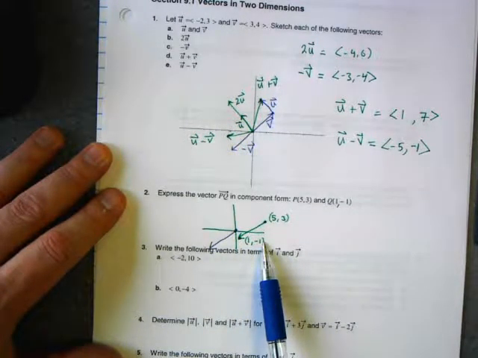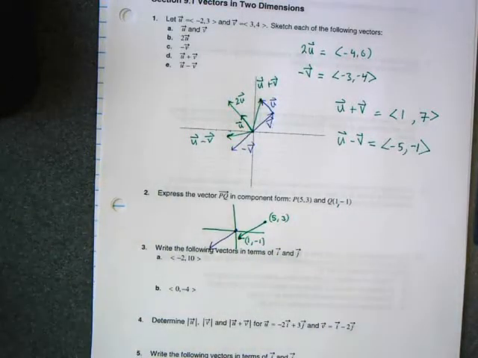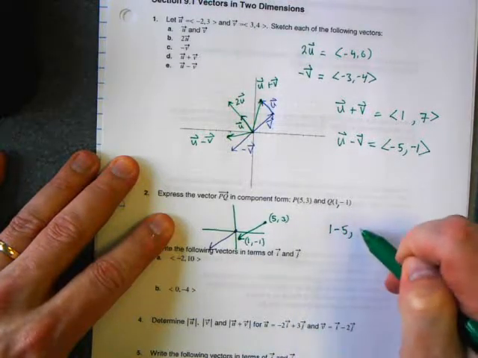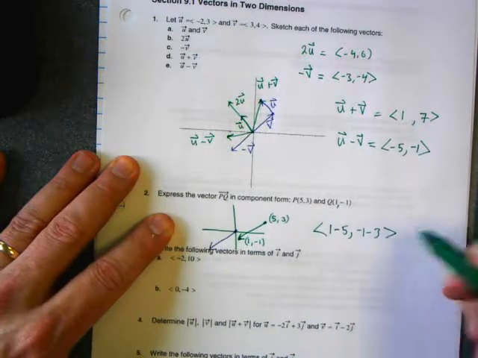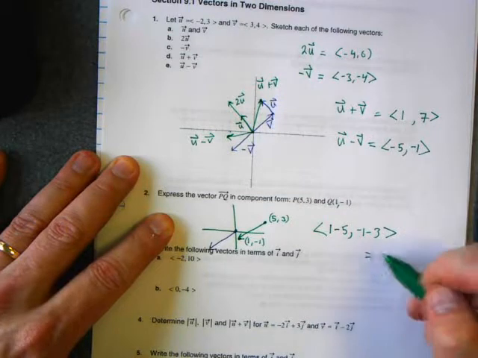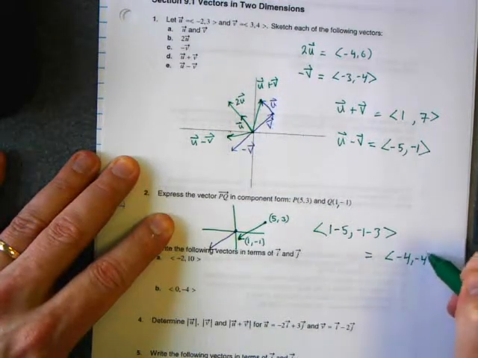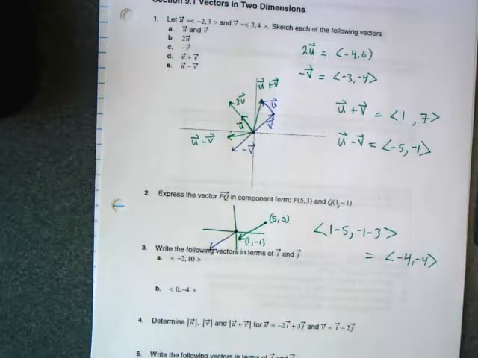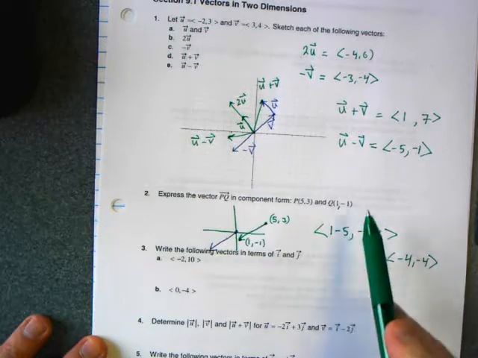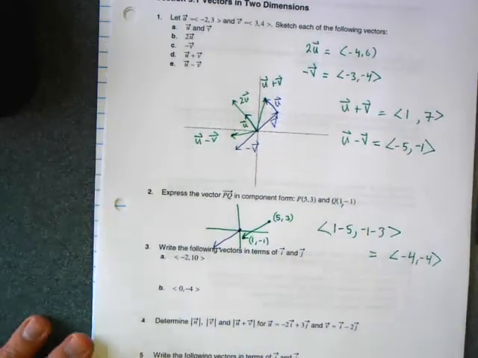So yeah, all you really do is you translate it. In other words, to put it in component form, you take where it ends and you subtract where it began. So I take 1 minus 5, negative 1 minus 3. So in component form, this is the vector negative 4 and negative 4. All that stuff you were saying, find the length, find the slope, all good stuff, but a lot harder than you really needed to do. I take end minus beginning: 1 minus 5, negative 1 minus 3, end minus beginning.